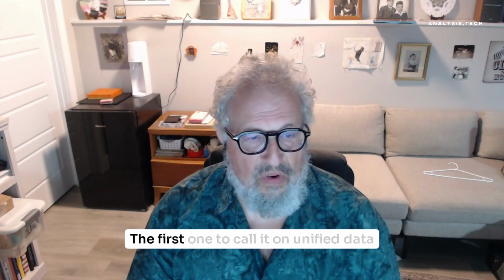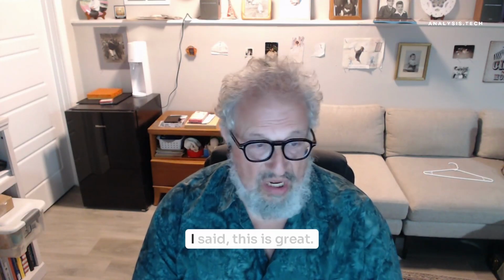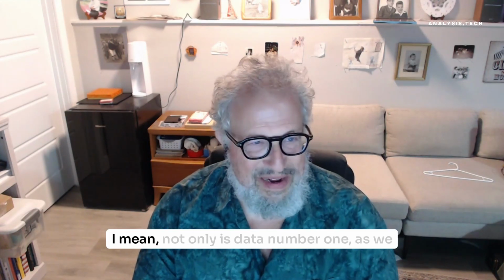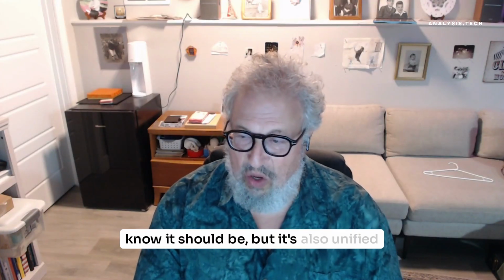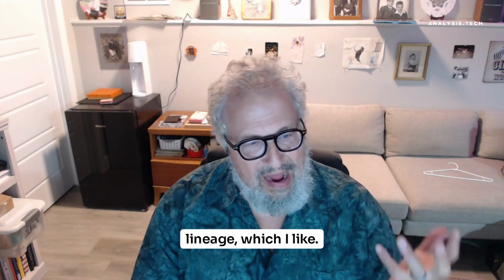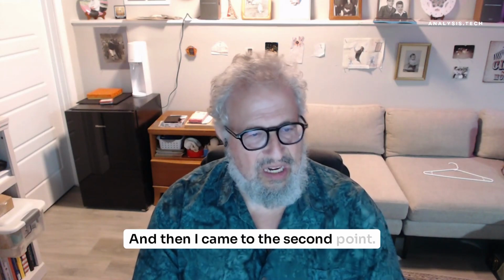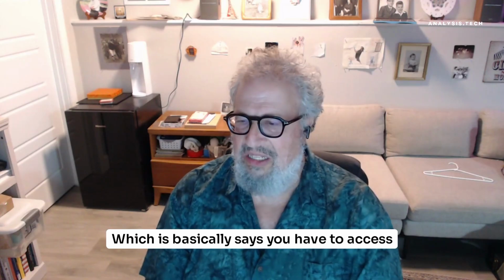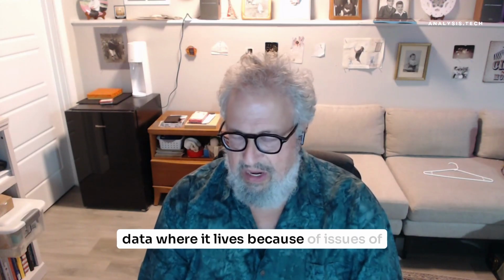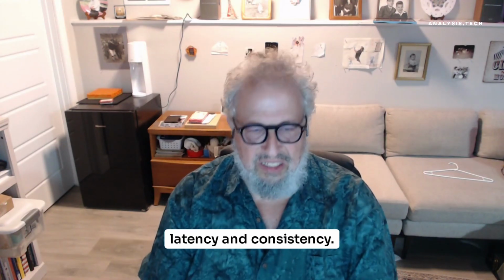So I started to read them. The first one called on unified data lineage. I said, this is great. I really like where this is going. I mean, not only is data number one, as we know it should be, but it's also unified lineage, which I like. And then I came to this second point, which basically says you have to access data where it lives because of issues of latency and consistency.